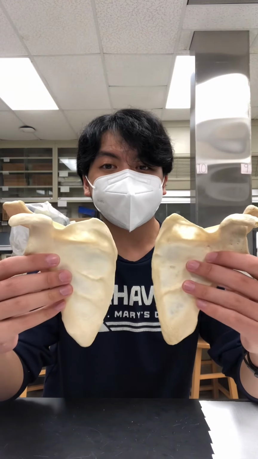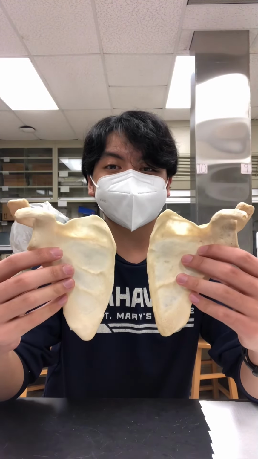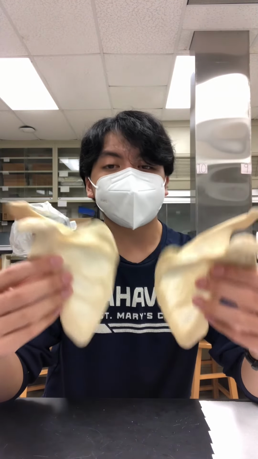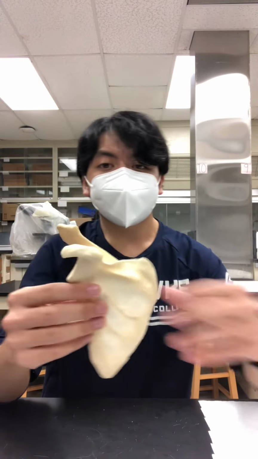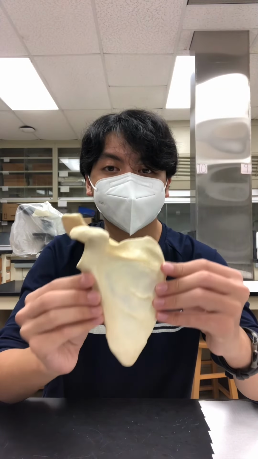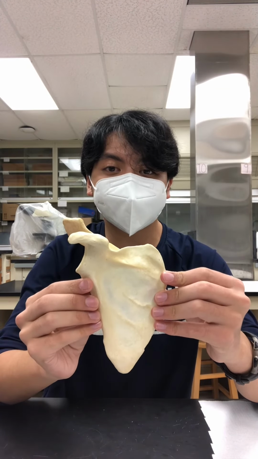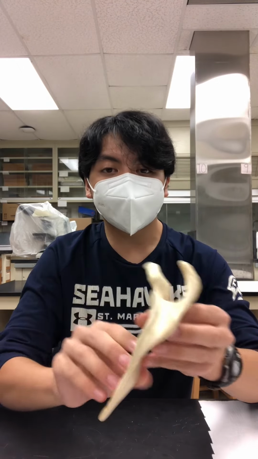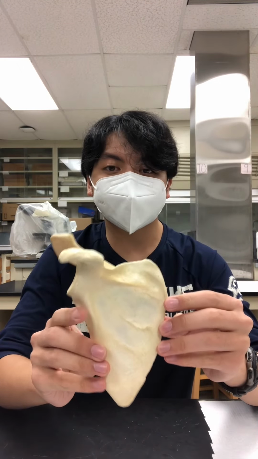Alright, we got the shoulder blades, or scapula. We got the left scapula and the right scapula. They both got the same structures, so we'll just go with one. Here we have the anterior surface of the scapula, and this is the posterior surface of the scapula. We'll start with the anterior surface.